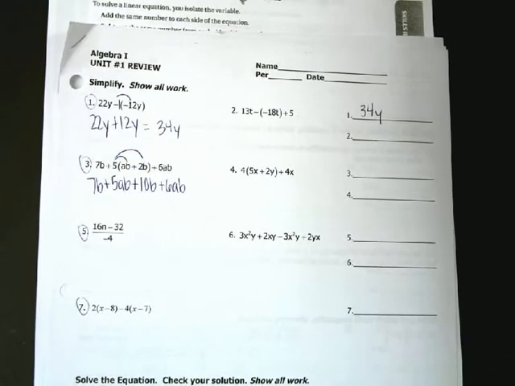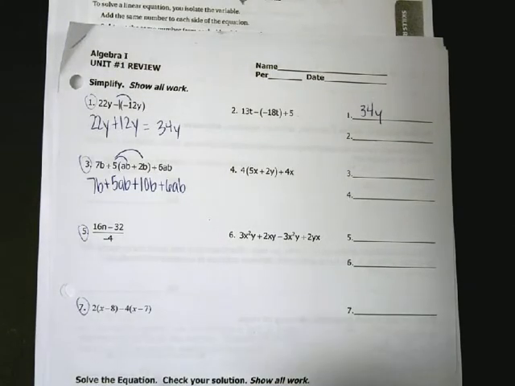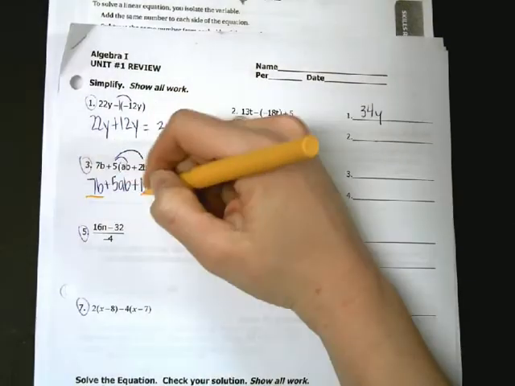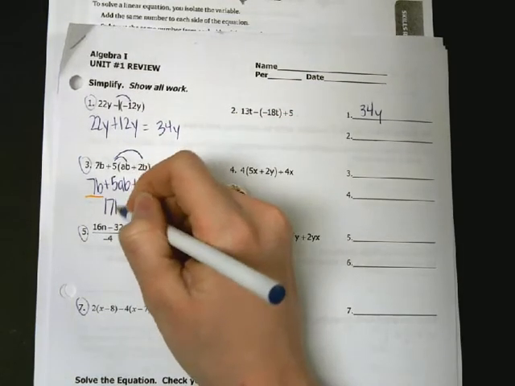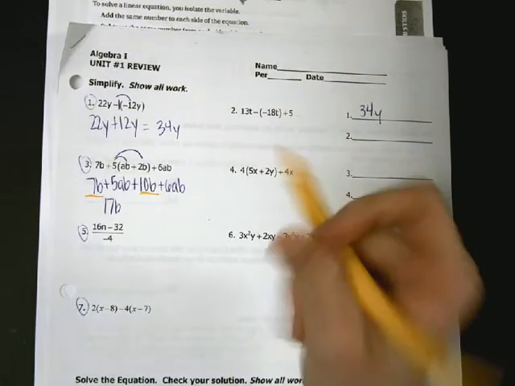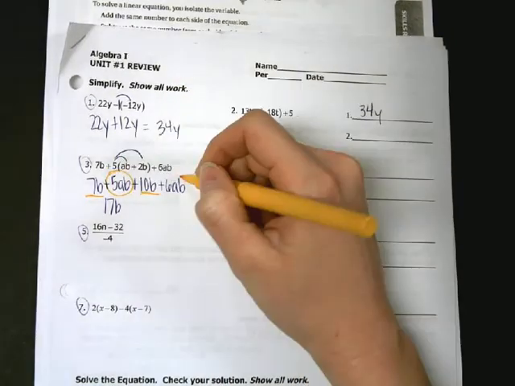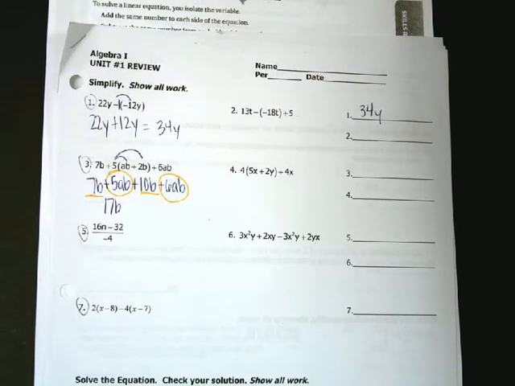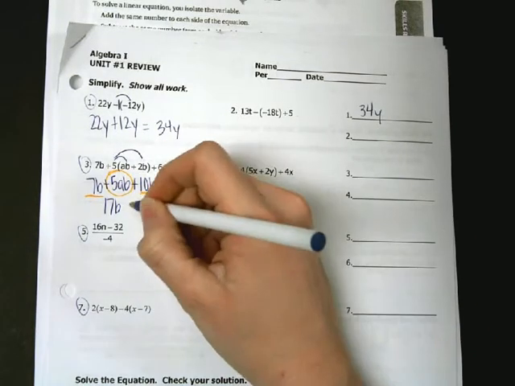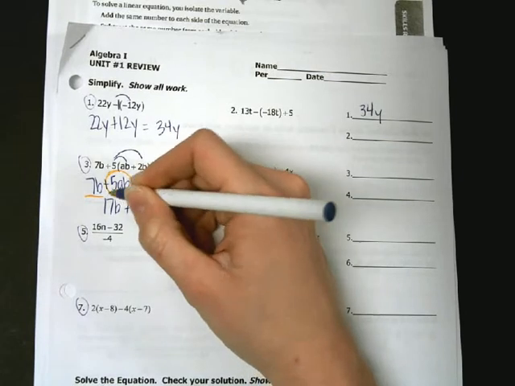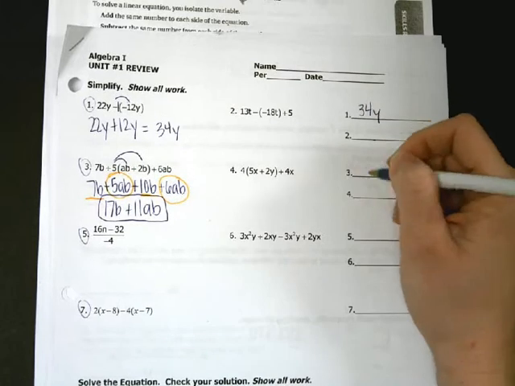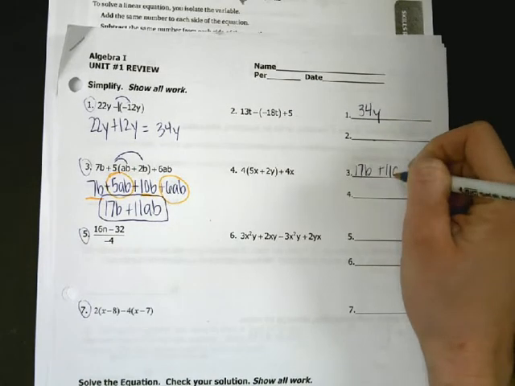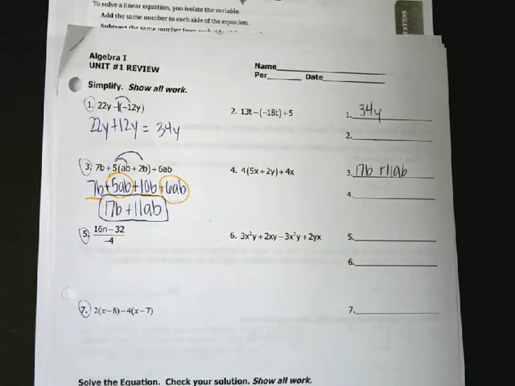From here, you want to combine your like terms. I've got 7B, and that's positive, and I've got 10B, and that's positive, so I'm going to add those, and you get 17B. Then I've got the 5AB and a positive 6AB, so I'm going to add those, and you get 11AB. That's your final answer. You cannot combine your B's with your AB's because those are two different terms. In my class, we call them apples and oranges, so you can't combine them.